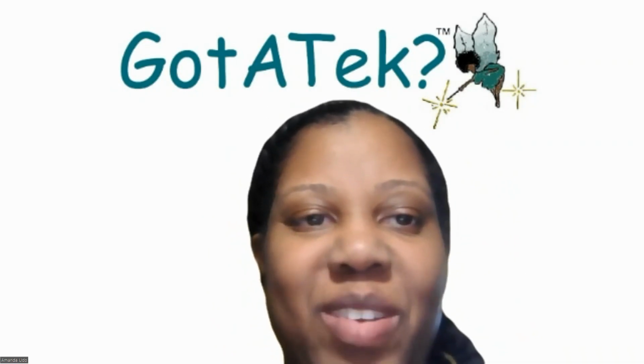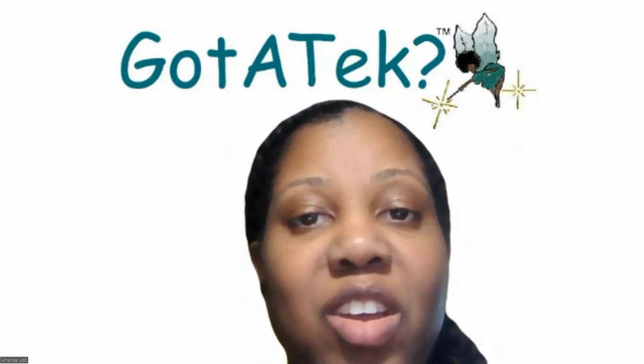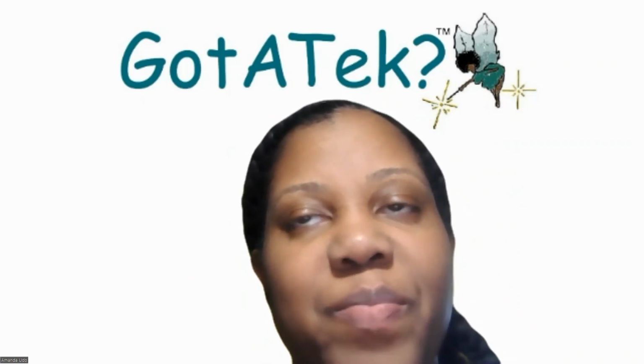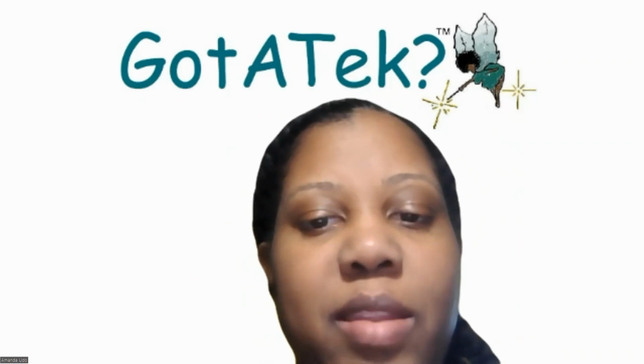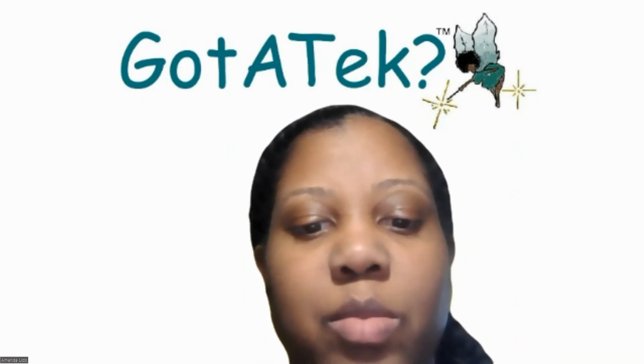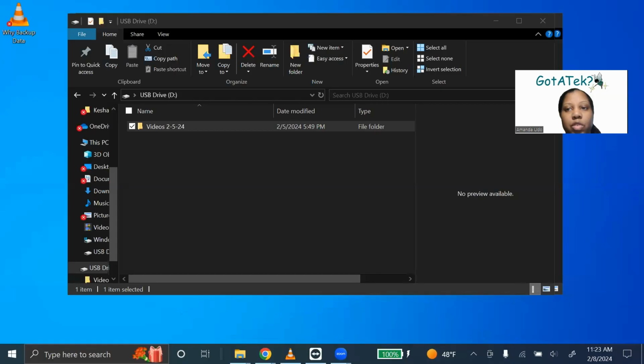So today I'm going to go over how to format your drive. We were talking about earlier the differences between NTFS formatting and exFAT formatting for Macs. So I just want to show you how to do that. So I'm going to share my screen. I'm going to show you the drive I have here.